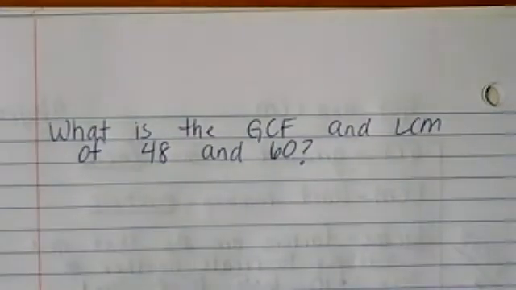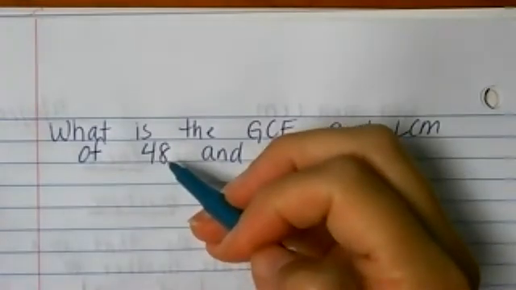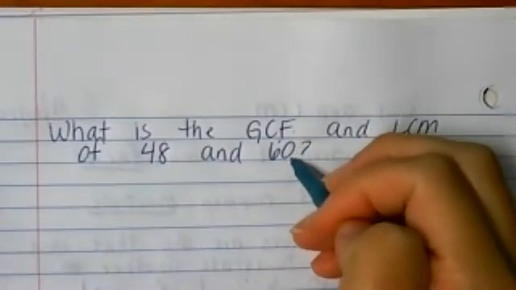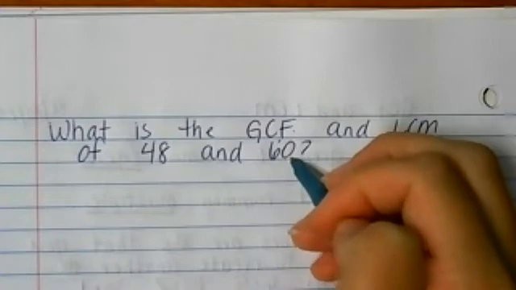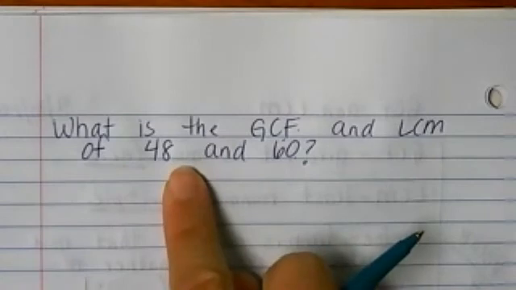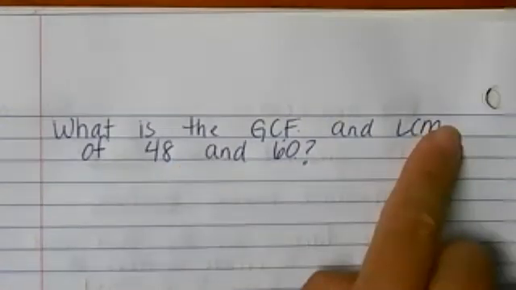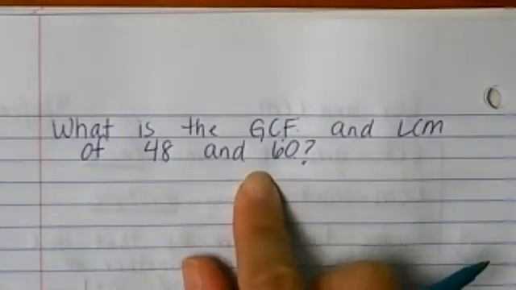So you can make a list. Remember I said ladder is one strategy. If you don't like the ladder, you could make a list of all the factors of 48 and then make a list of all the factors of 60. You could do that, but then you'd have to make a whole other list for all the multiples of 48, and it's not the same list. And then you'd have to make a list for all the multiples of 60, and it's not the same list. So that's why I like ladder, because I can make one ladder and find all the information I need.